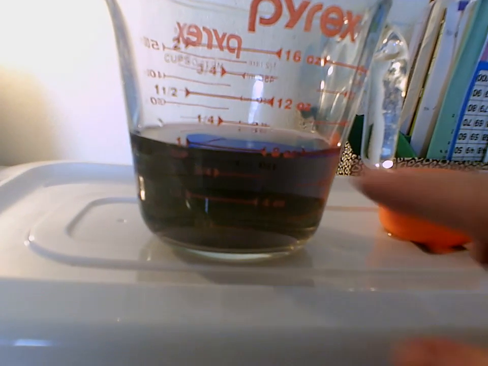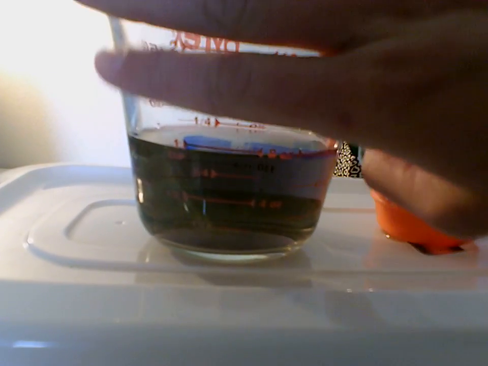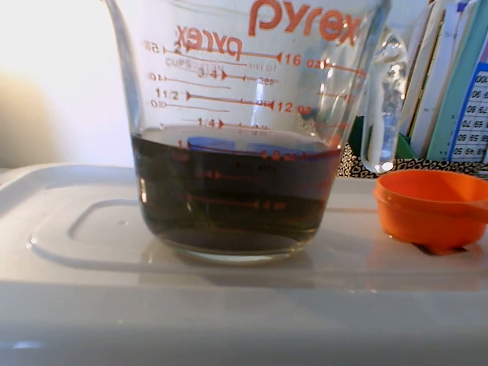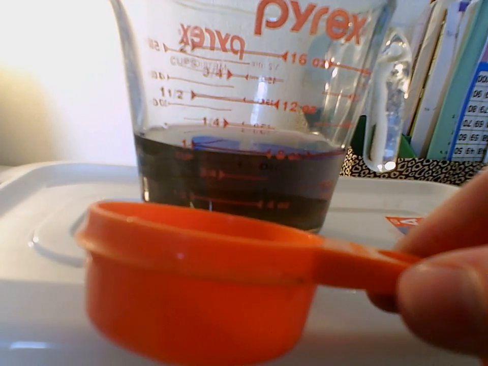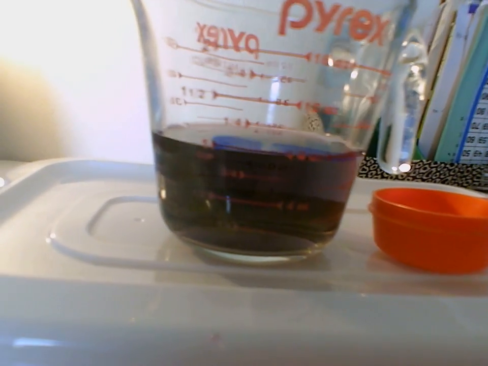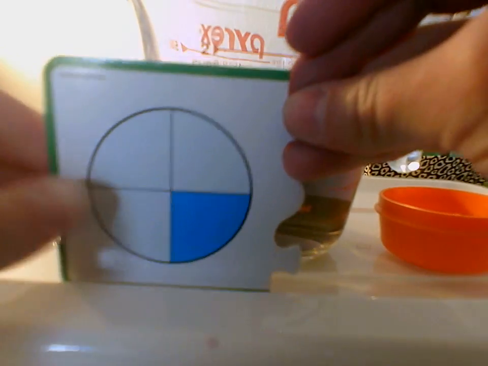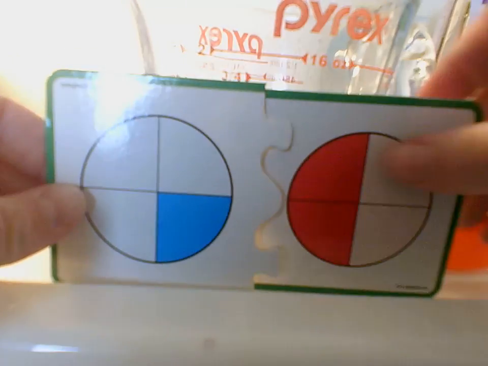Okay, this is a little bit of a bigger cup. This actually holds 2, but I wanted to show you with 1 cup. So you could see that 4 of these filled with water equaled 1 cup, and that is the same as what we learned with our circle.